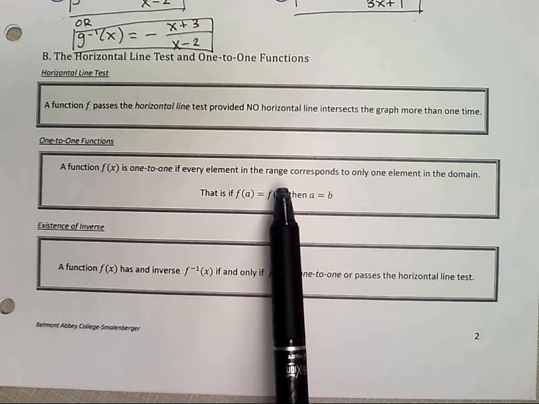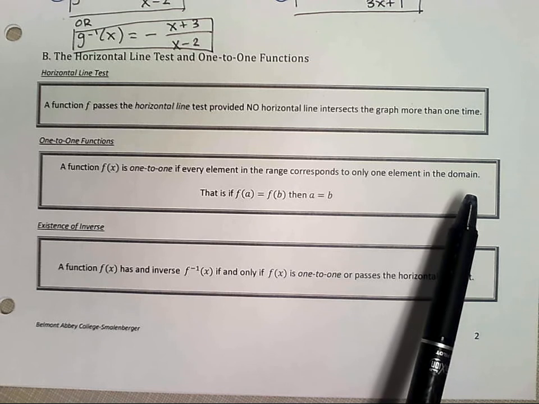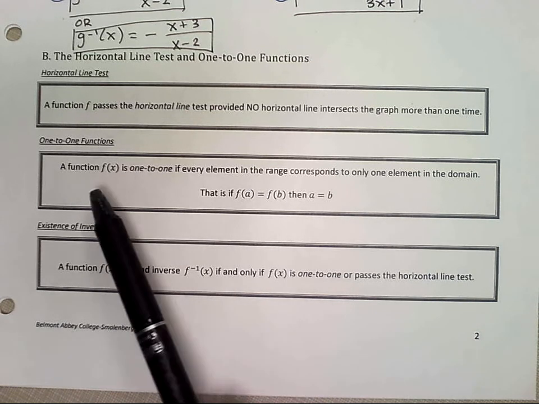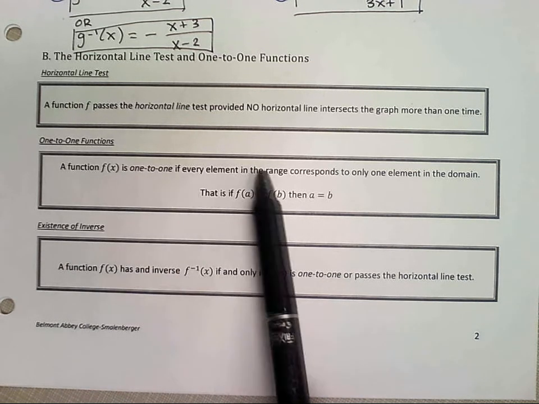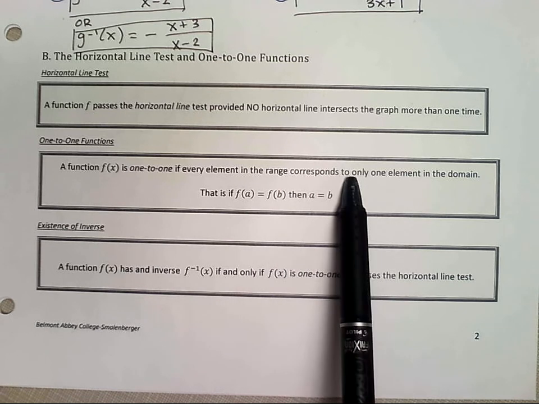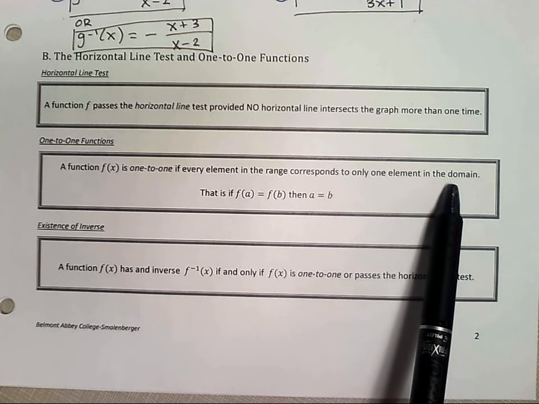Good. The range is possible y values, right? And what's the domain? Possible x values. Good. So let's read this again with that. The function f of x is one-to-one if every y value corresponds to only one x value.